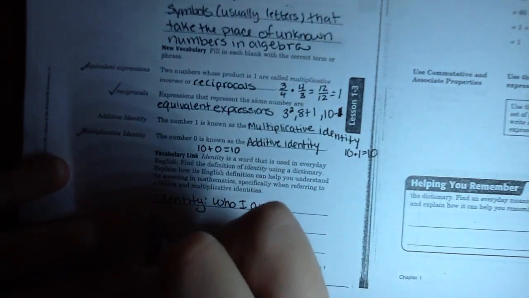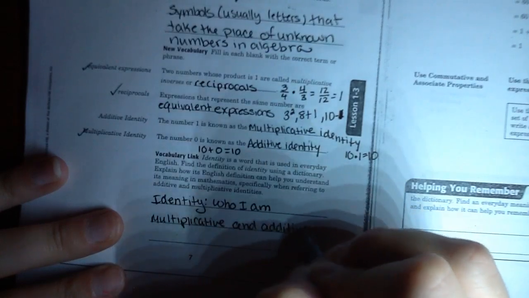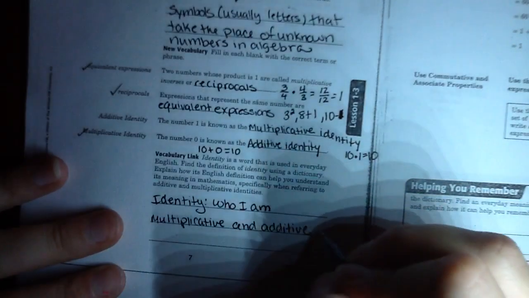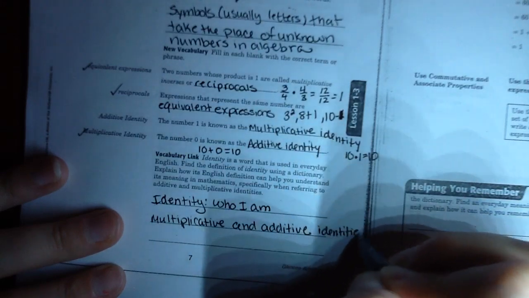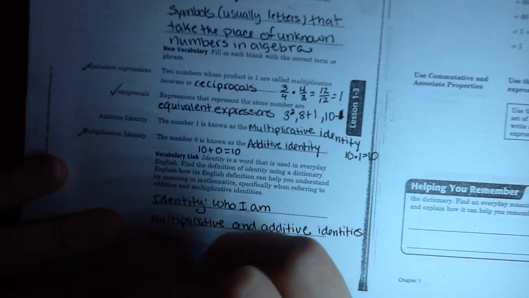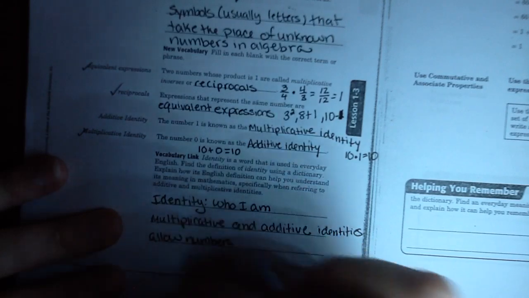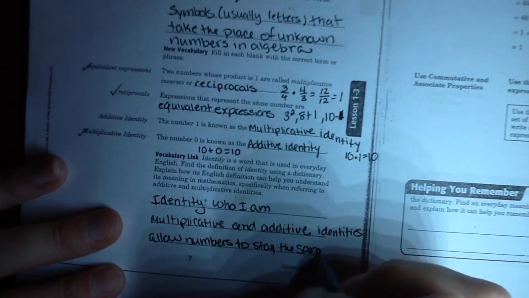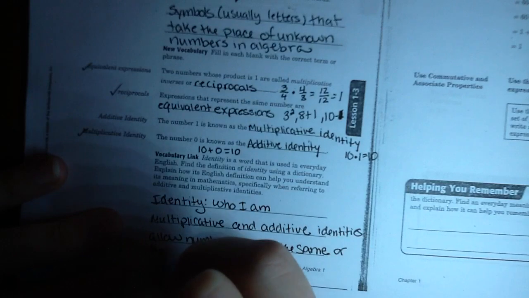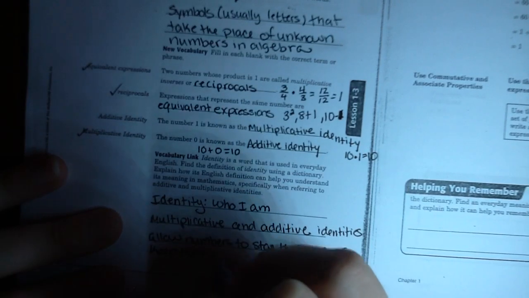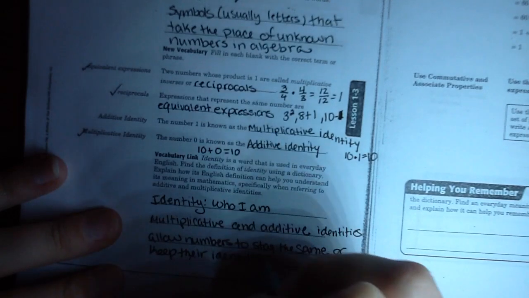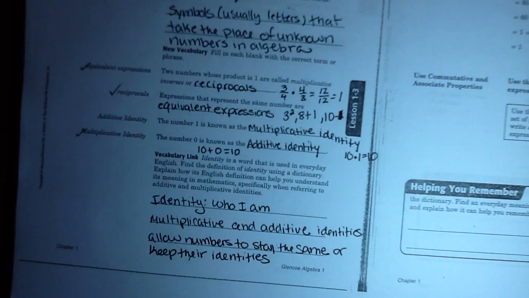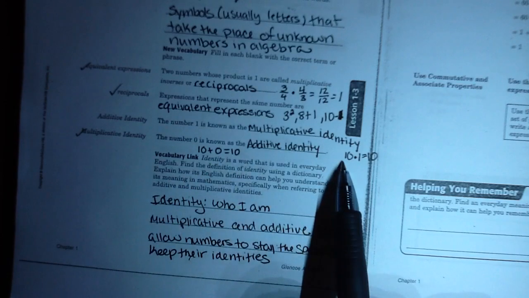So multiplicative and additive identities allow numbers to stay the same or keep their identities. They don't change from one side of the equal sign to the other side. 10 stayed 10, 10 stayed 10.